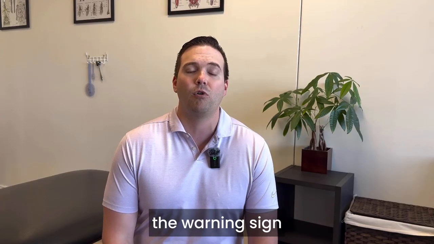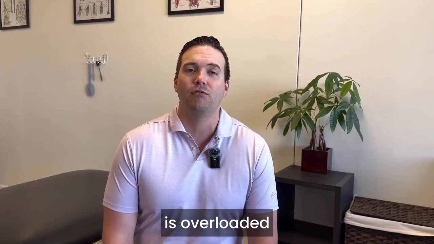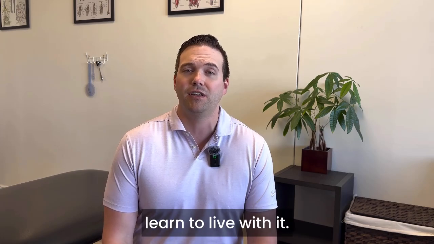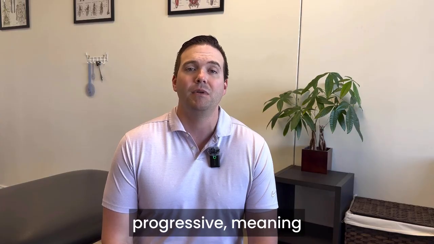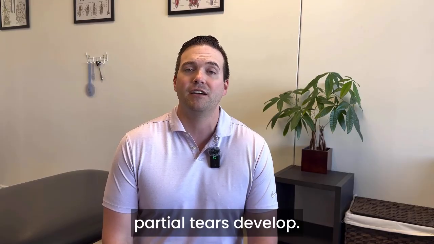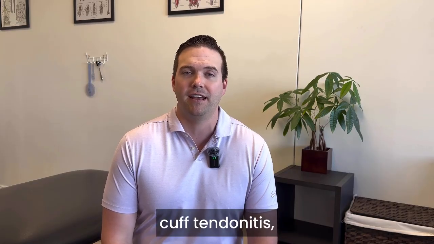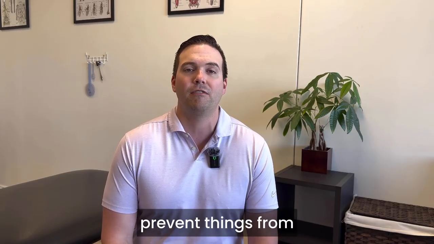Tendonitis is often the warning sign before a tear. It's your body's way of telling you that the shoulder is overloaded and needs attention. Many people feel this pain, ignore it, push through it, or simply learn to live with it. Unfortunately, orthopedic conditions are often progressive, meaning they can worsen over time if not addressed. This is commonly how partial tears develop. If you know you've been dealing with rotator cuff tendonitis, continuing through this program or seeking in-person care can help prevent things from progressing further.